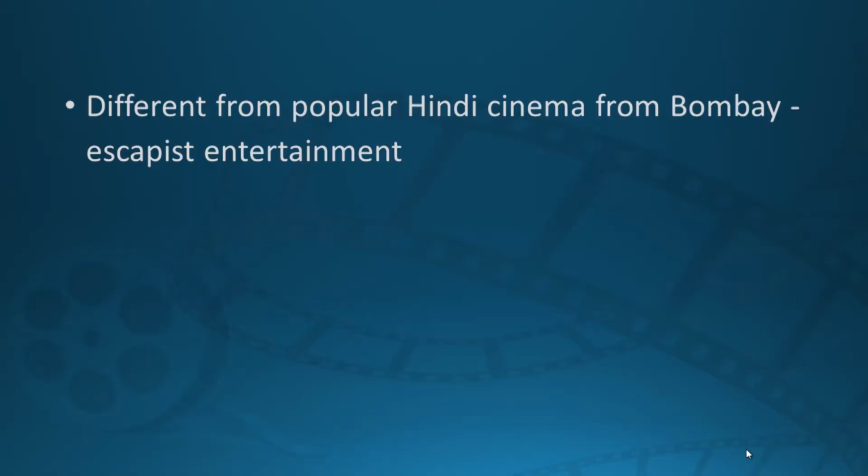So the early Indian new wave cinema is actually Bengali cinema, coming from directors like Satyajit Ray. Now, this cinema that was emerging out of Bengal was different from the Hindi cinema that was emerging from Bombay, which was actually considered to be escapist entertainment meant for a larger audience.